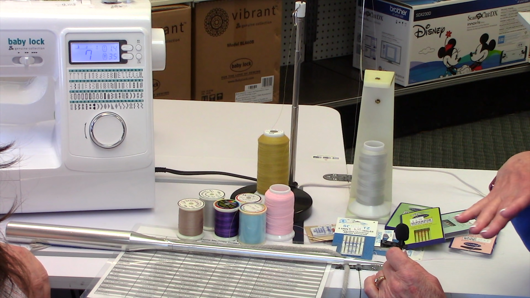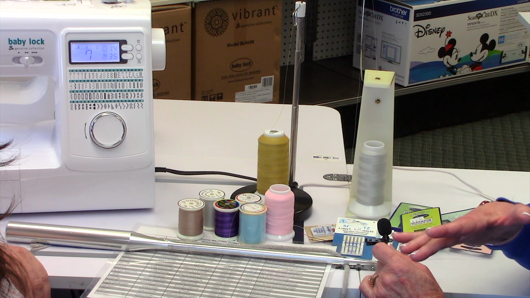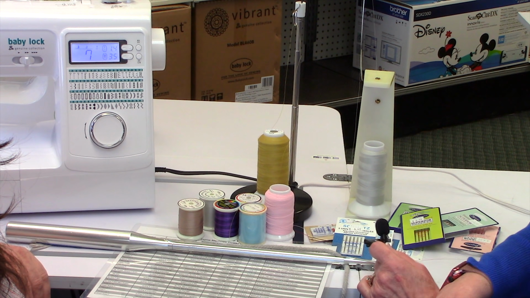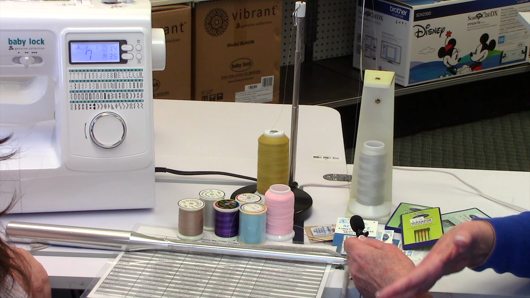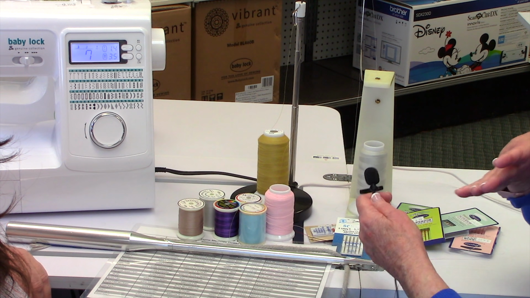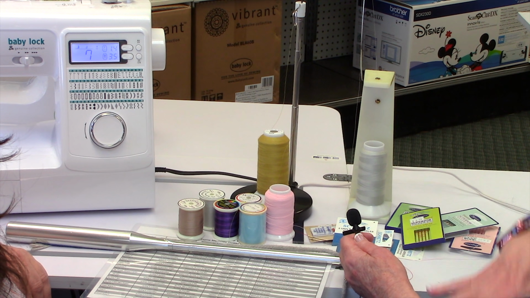Teresa, one of the questions that I get asked quite often is about needles and threads. So if someone was to come in interested in buying a sewing machine, what do they need to purchase to get started as far as thread and needles go?